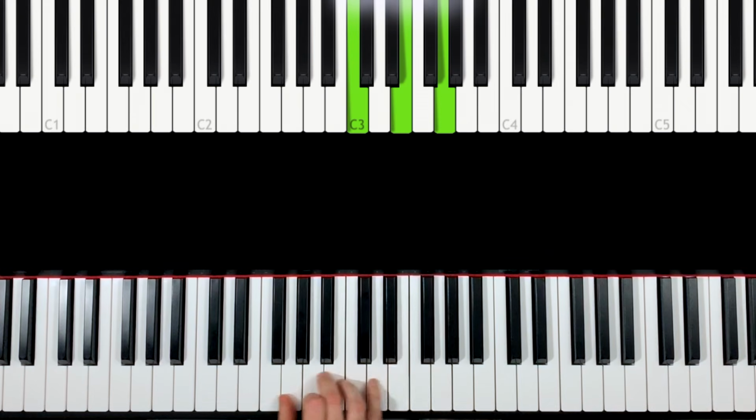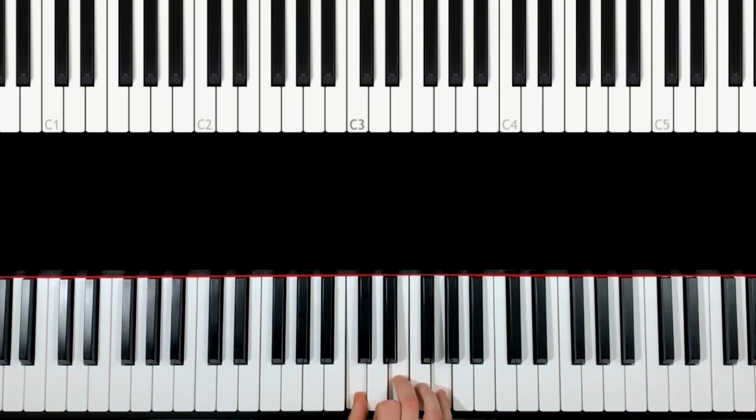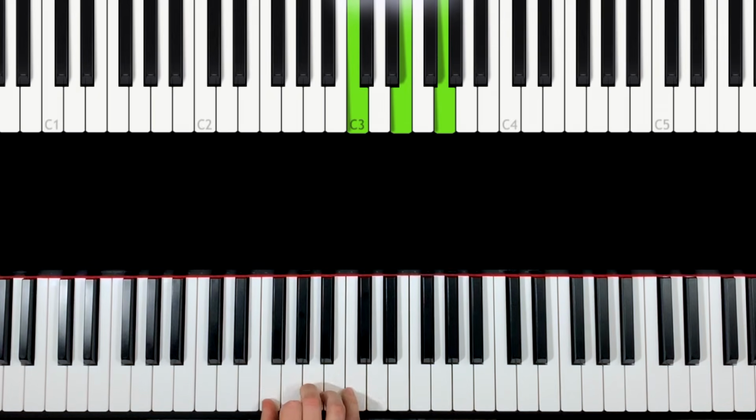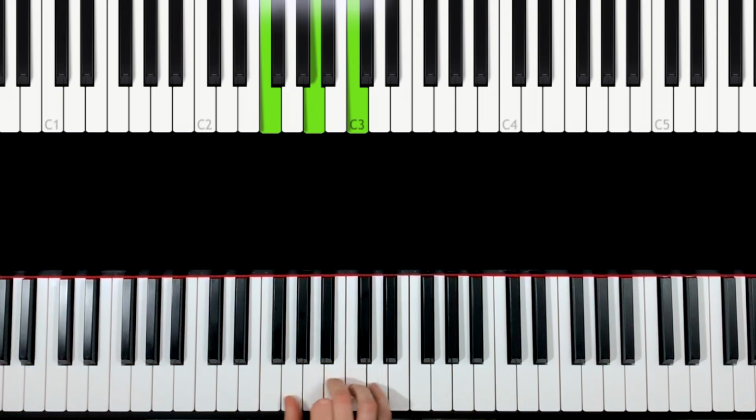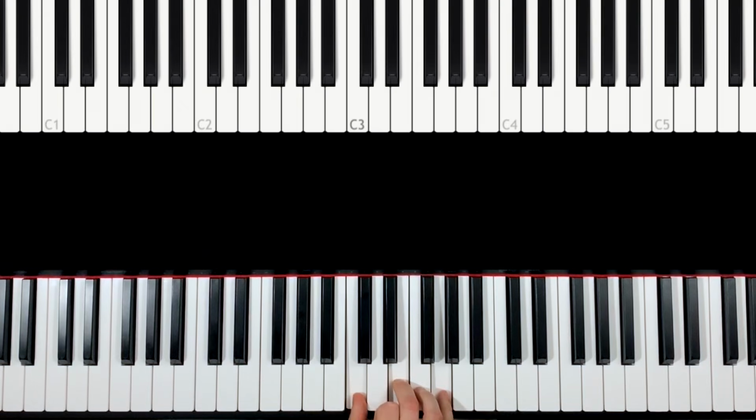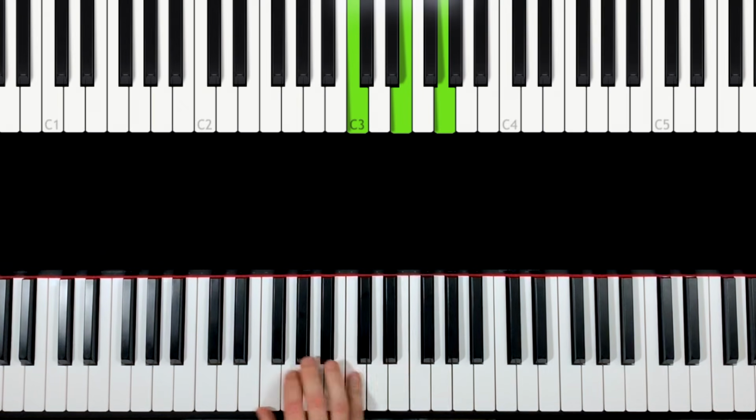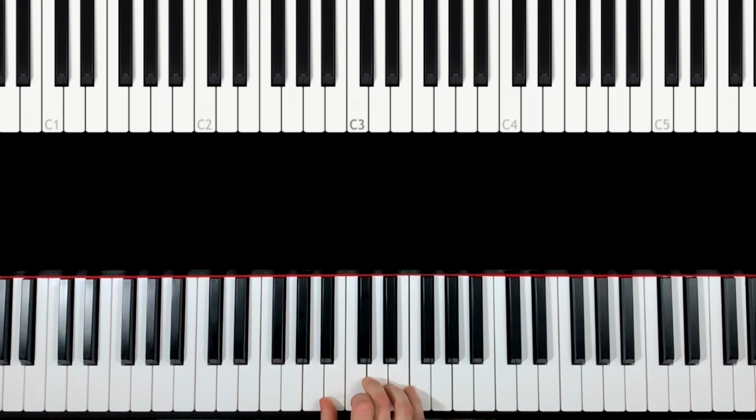So this is the next practice part. Practice exactly the same F major and C major chord, but take your time. I'm doing it too fast right now. Like F, take your time, go up, make sure that you are at the right place, and then you can play it.